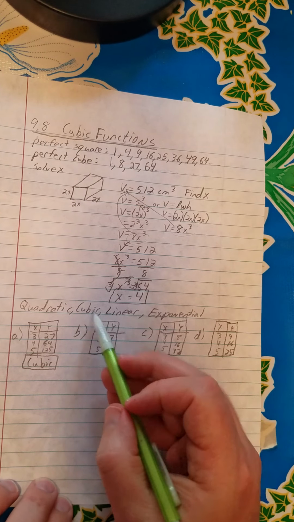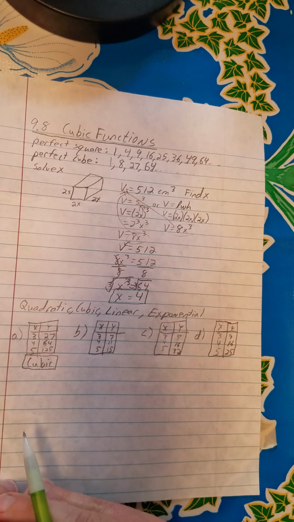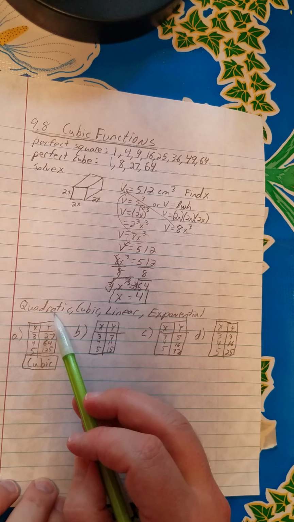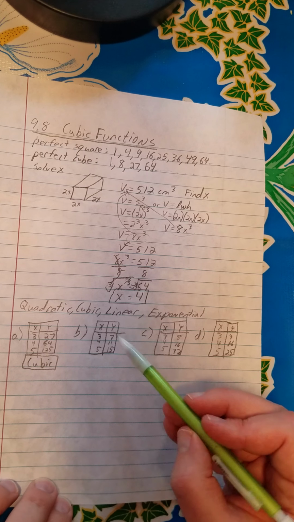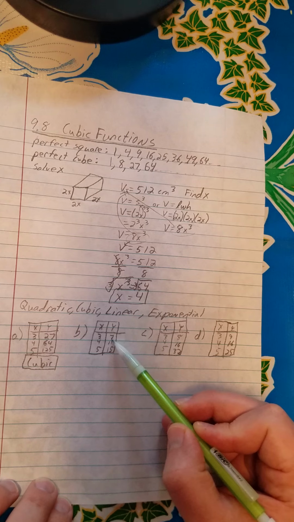So that's how I would do this. Do the easiest one of these. We've been doing a lot of quadratics in this chapter, so that's just the square. 3 times 3 is not 7.